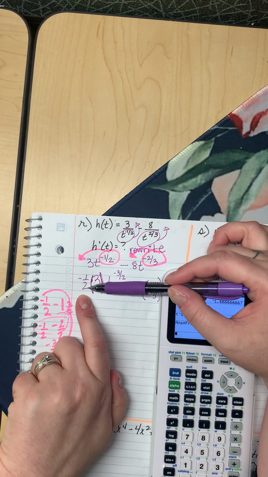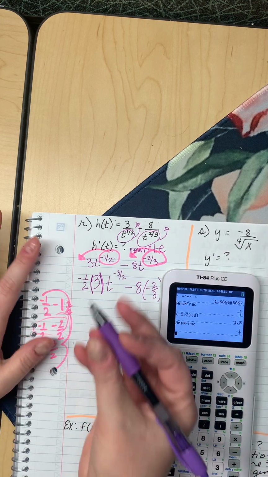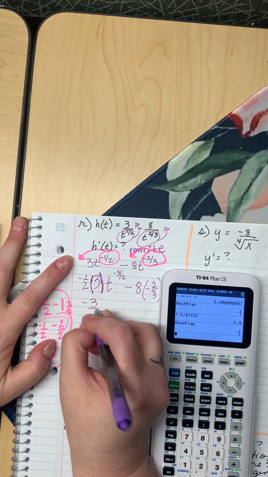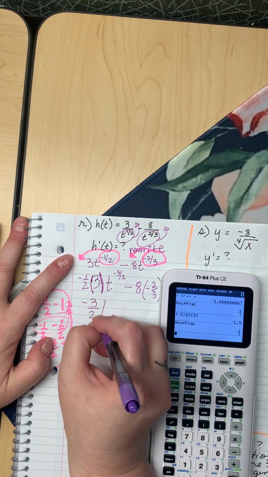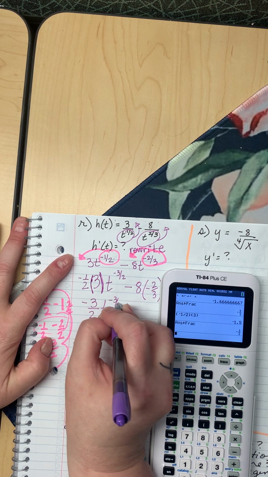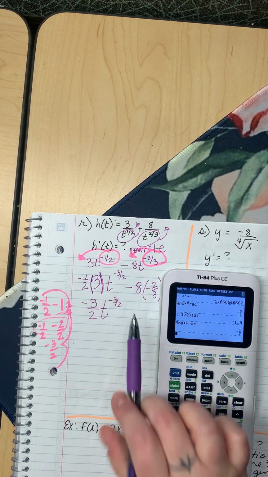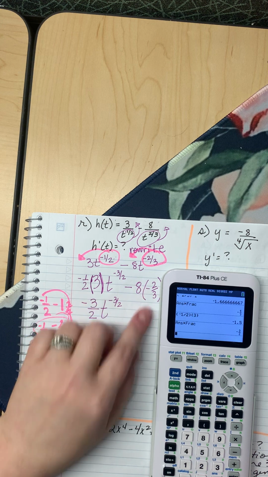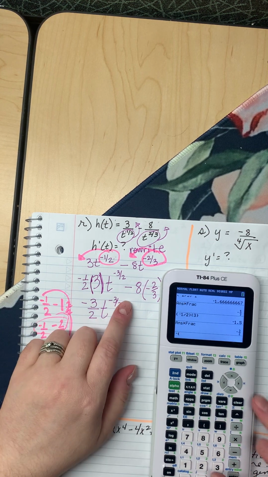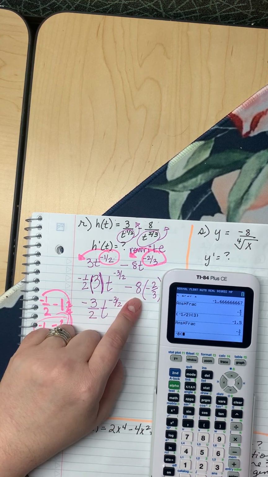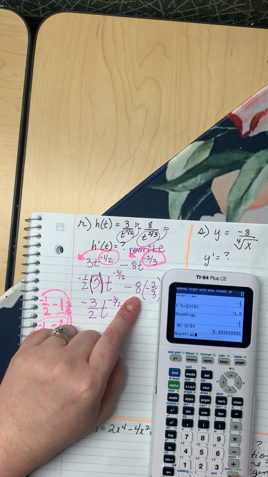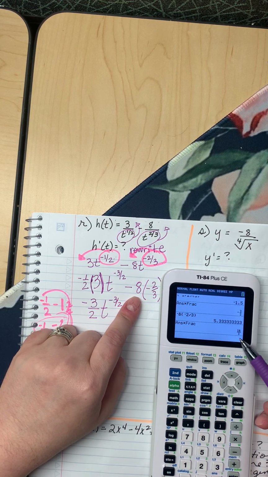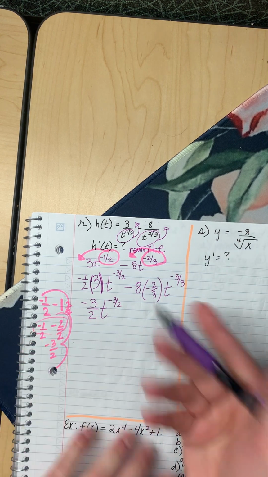Anyway, this negative 1/2 times 3 is a big fat negative 3 over 2. Then we have a t to the negative 3 over 2. Then let's do this negative 8 times negative 2 over 3. Whew, math, enter, enter, and I got 16 over 3, and it's a positive.